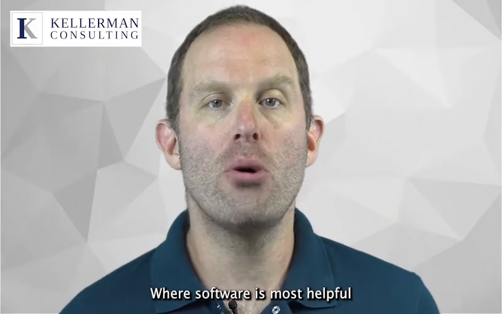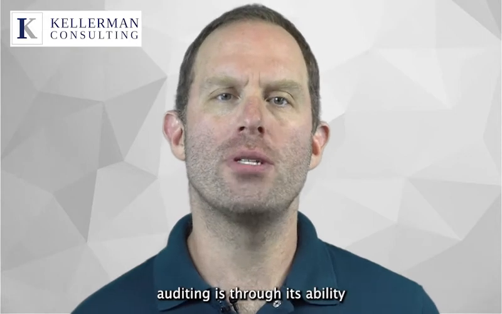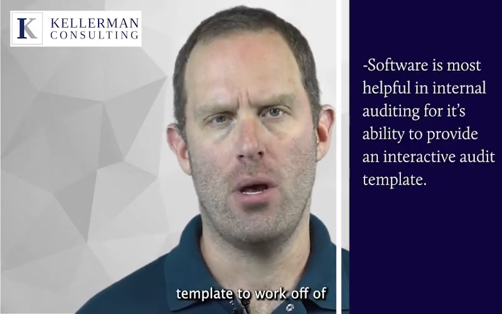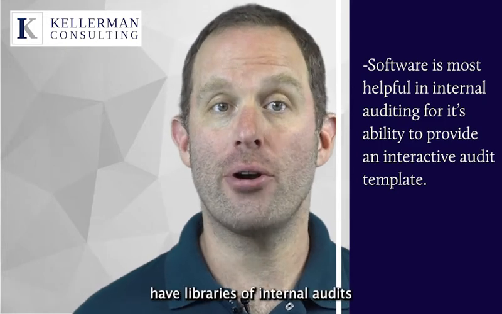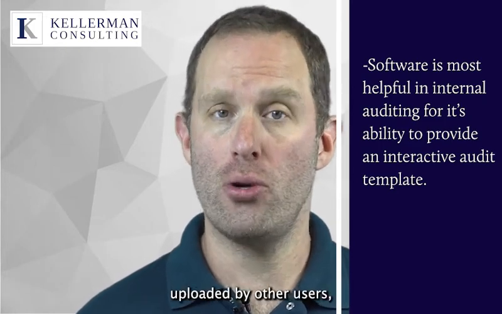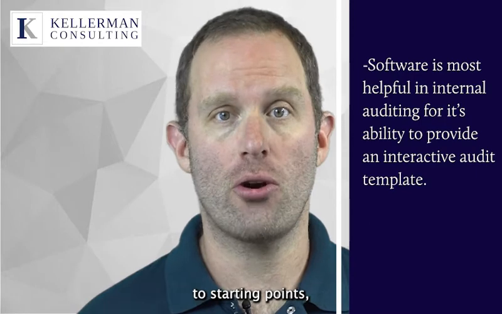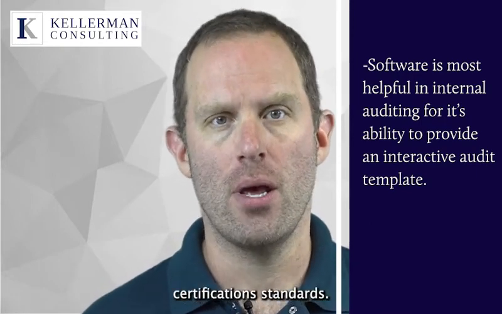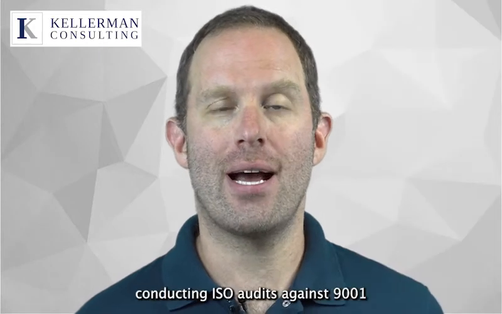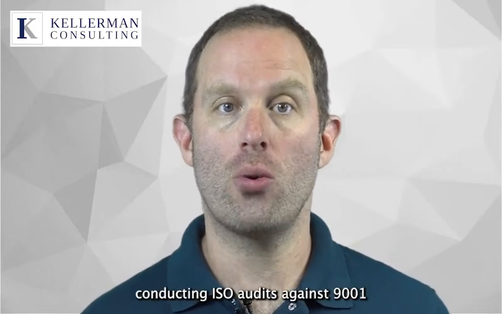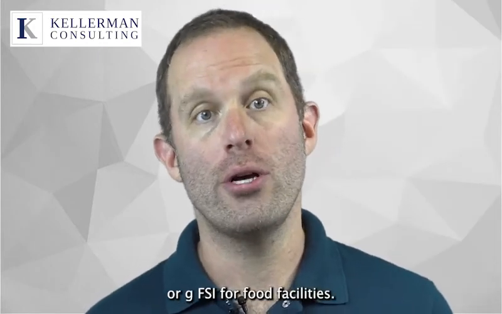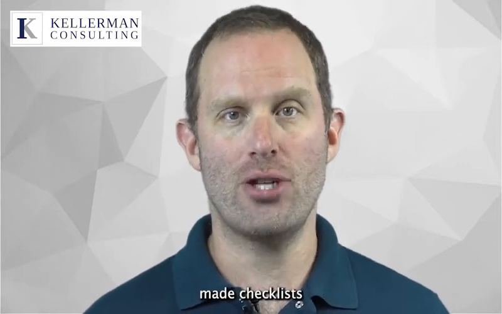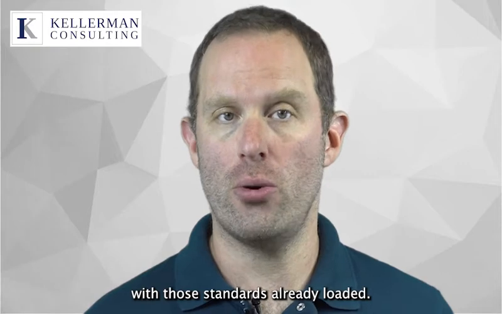Where software is most helpful for internal auditing is through its ability to provide an interactive audit template to work off of. Software solutions have libraries of internal audits uploaded by other users, professionally created audits as starting points, as well as audits designed to meet certification standards. That means for organizations conducting ISO audits against 9001 or other ISO standards, or GFSI for food facilities, many software solutions have ready-made checklists with those standards already loaded.